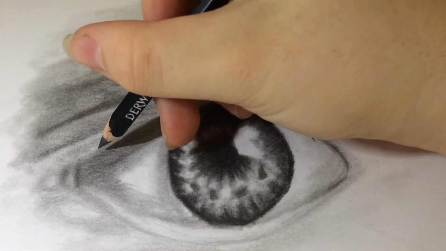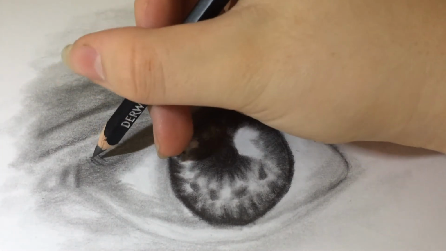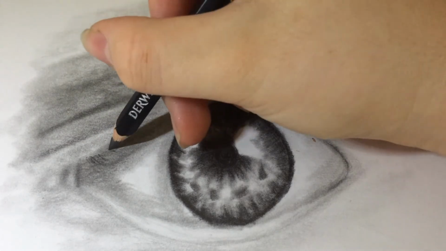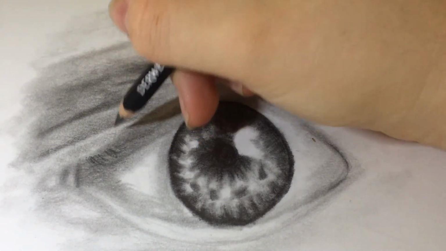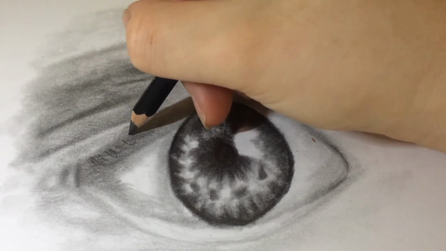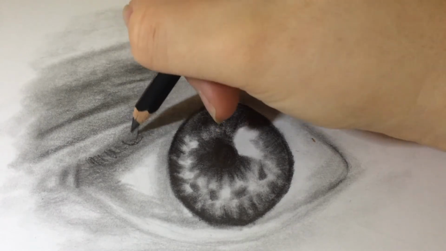So first, I'm going to be using an 8B pencil as my darkest layer of hairs, and I'm going to start by drawing the hairs that flow downwards. These hairs are a lot shorter than the rest of the hairs on the top eyelid. These hairs don't have a typical pattern, they are just singular hairs since there are very few of them.